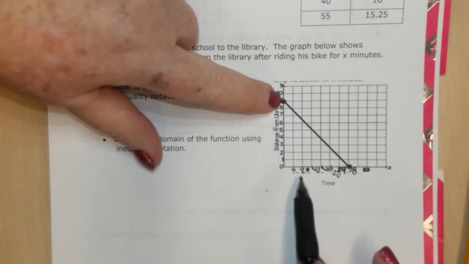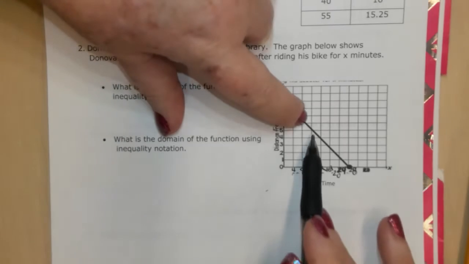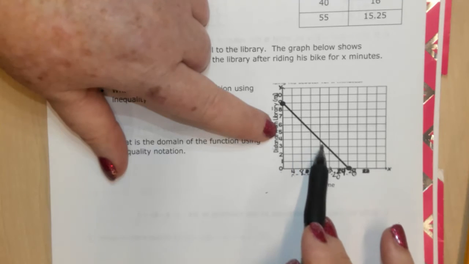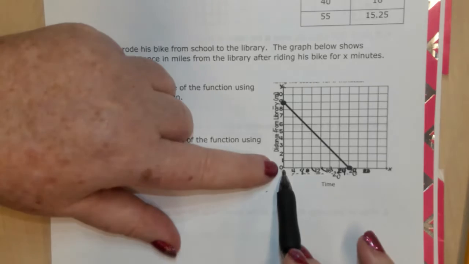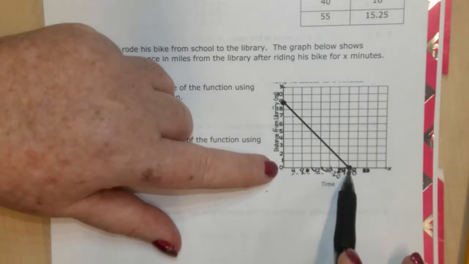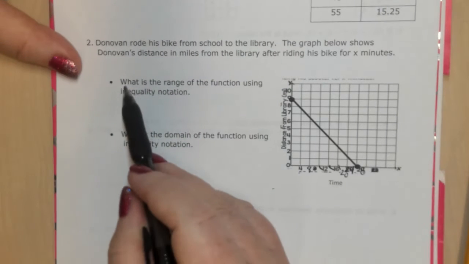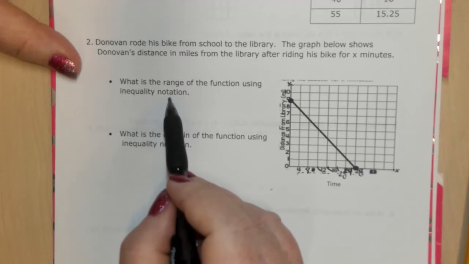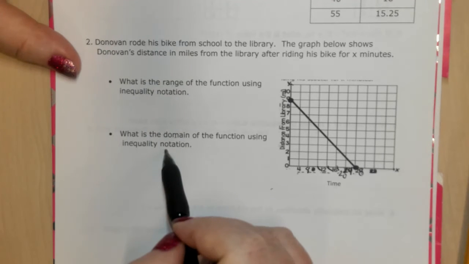Then after 4 minutes, he's there. After 12 minutes, he's 5 miles from the library. And at distance 0, so he's at the library, he traveled 28 minutes. Now that's not what the question was asking. The question wants to know what is the range of the function using inequality notation, and what is the domain of the function using inequality notation.